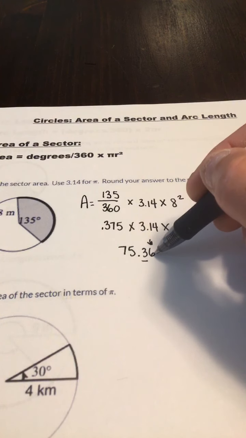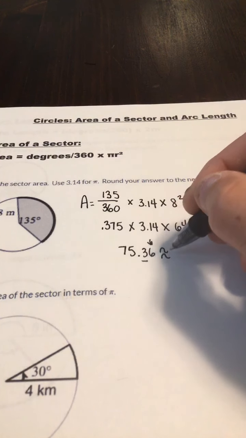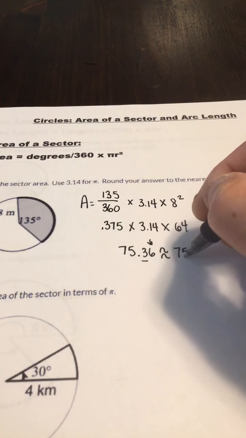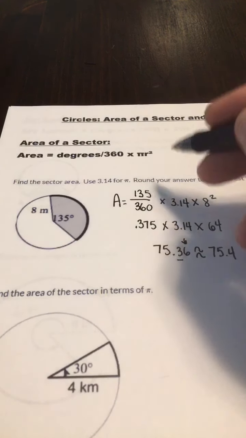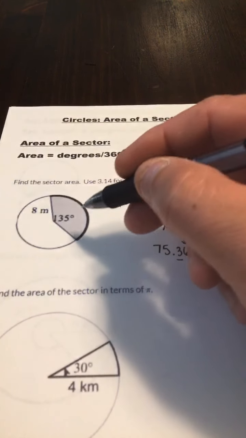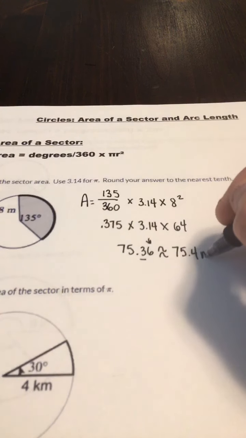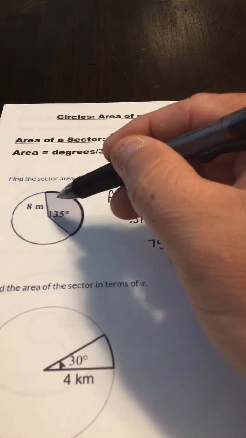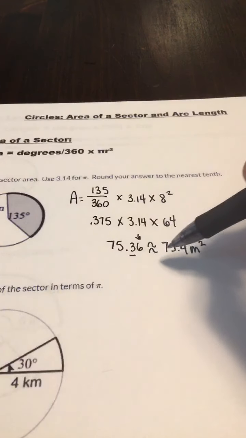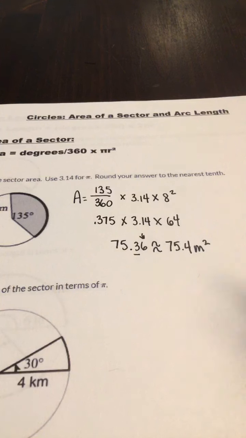Is that 5 or greater? Yes, it is, so that goes to 4. So our answer is 75.4. Now we're dealing with area of a sector, so we take our units, which is meters, and go meters squared. So the area of our sector, this part right here, is 75.4 meters squared. And that's how you do those types of problems.